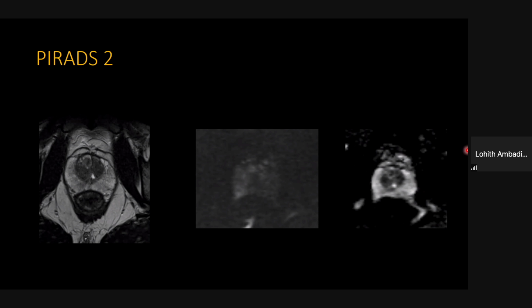Now, so we've seen a benign condition. Let's move to lesions and their PIRADS scores. This is a classic PIRADS 2, very low suspicion of malignancy. Peripheral zone is bright, but there is very mild, very ill-defined reduced signal, and there is no obvious discrete bright focus on diffusion-weighted imaging. ADC does not show any dark focus, so this is a PIRADS 2.